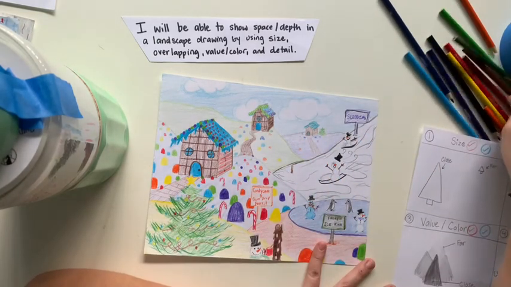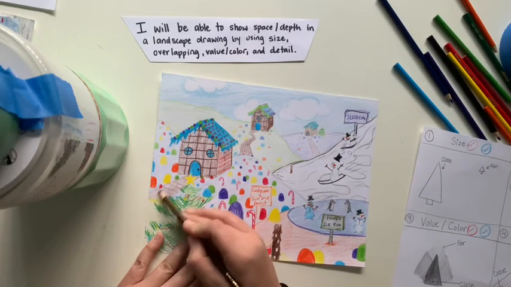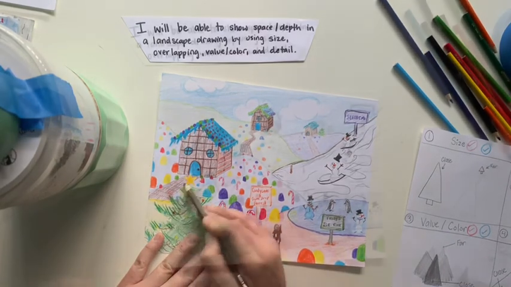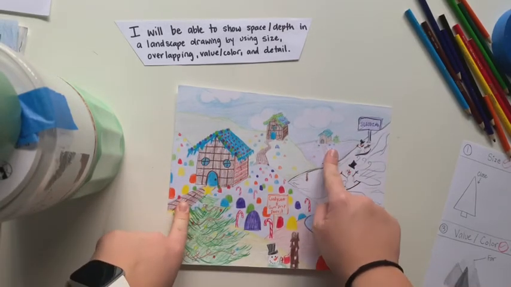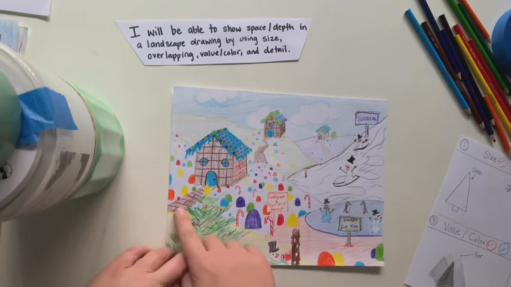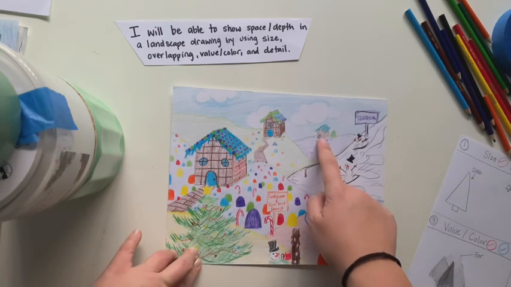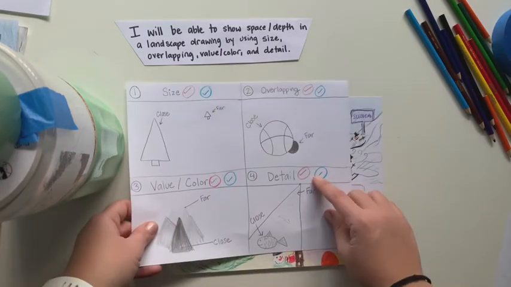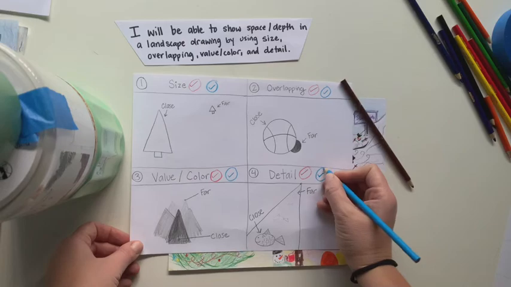I might even want to add a little more value to my walkway in the front because it should be brighter than the walkway in the back. So it should be brighter up here than it is back here. So now that I added these extra details on the front of the house and the walkway, and there are no details back here, I gave myself a check mark for this one, for detail.